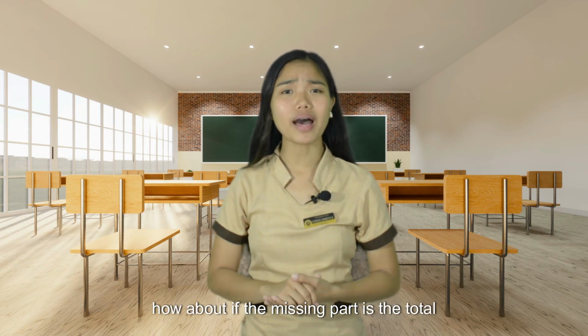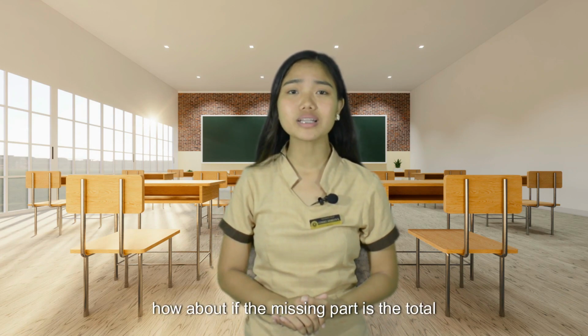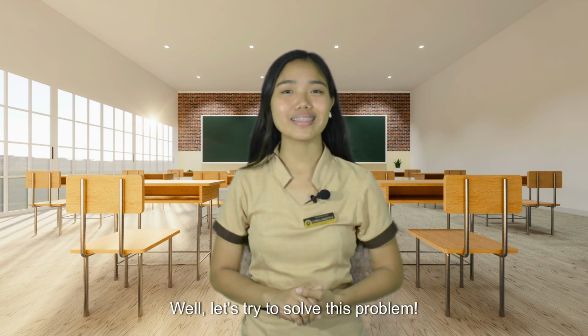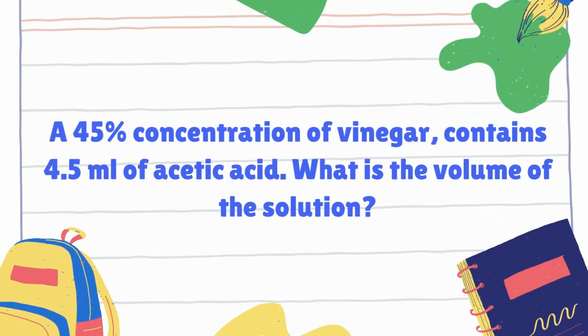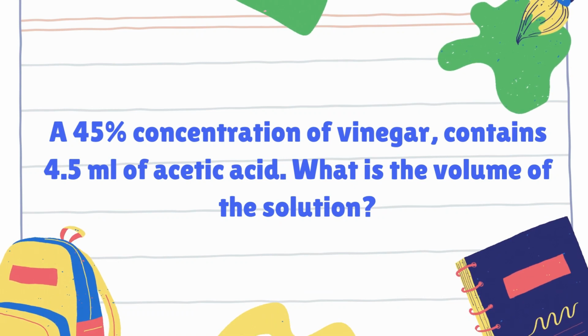Now, how about if the missing part is the total amount of the solution? Well, let's try to solve this problem. A 45% concentration of vinegar contains 4.5 ml of acetic acid. What is the volume of the solution?